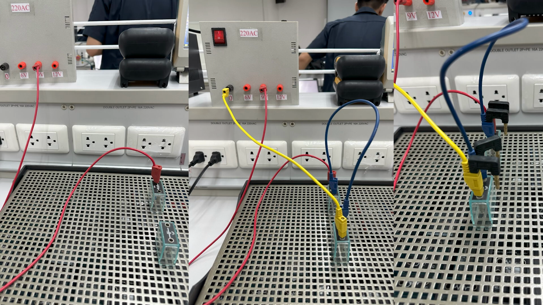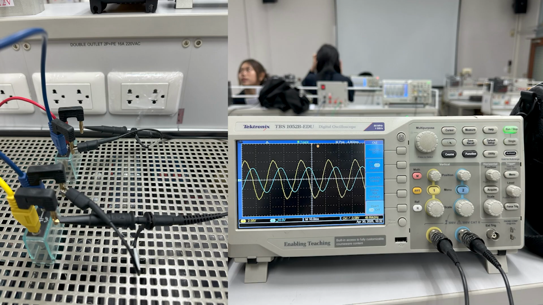Next, the oscilloscope. We will take the 2 probe wires. The first probe wire will plug into channel 1, and at the end of the wire will be on point A, point 1. Then the ground will be on point 3. For the second probe wire, plug into channel 2, and at the end of the wire plug into point 2. And the ground, same as channel 1, plug into point 3.